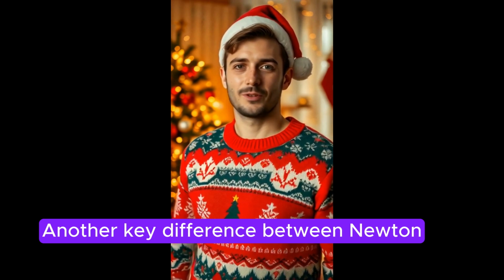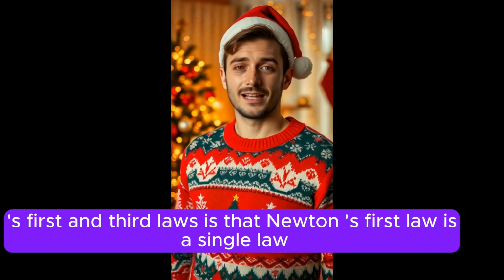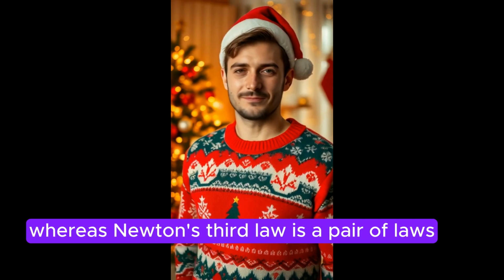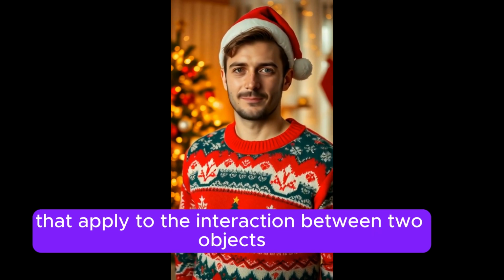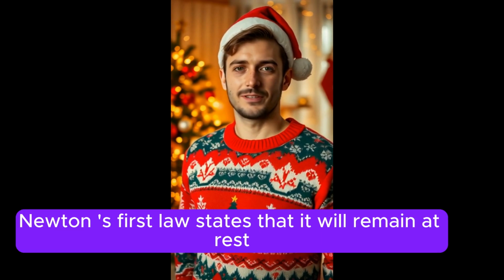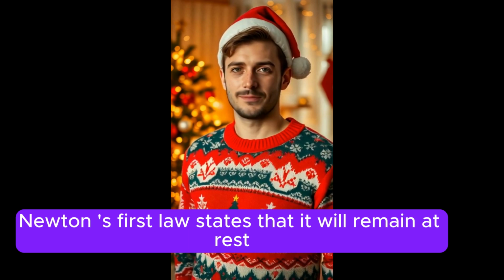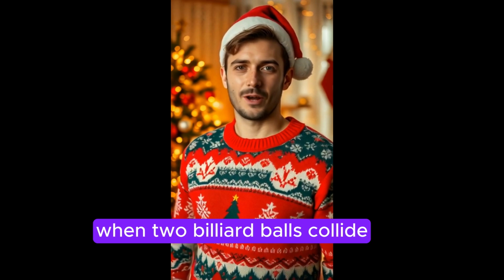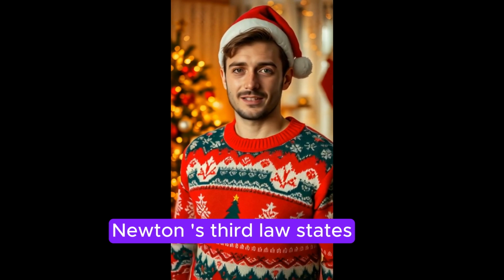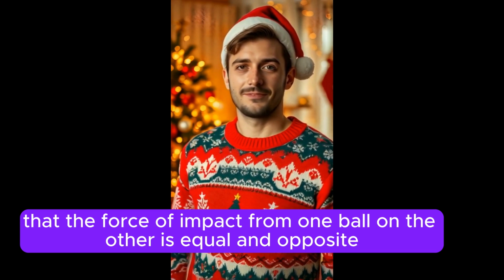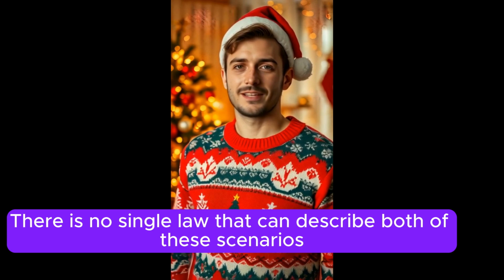Another key difference between Newton's first and third laws is that Newton's first law is a single law that can be applied to individual objects, whereas Newton's third law is a pair of laws that apply to the interaction between two objects. For example, when a book is at rest on a table, Newton's first law states that it will remain at rest because the net force on the book is 0. In contrast, when two billiard balls collide, Newton's third law states that the force of impact from one ball on the other is equal and opposite. There is no single law that can describe both of these scenarios.